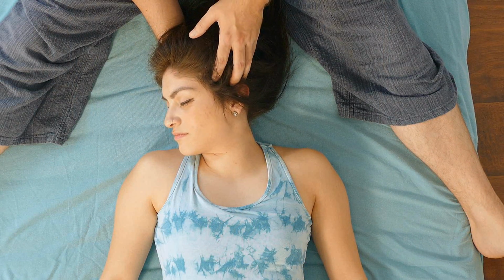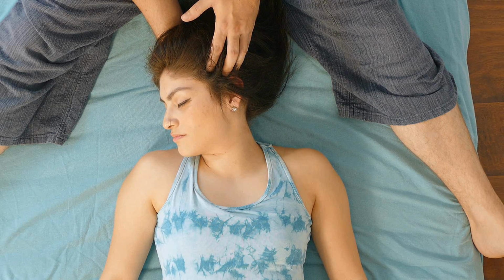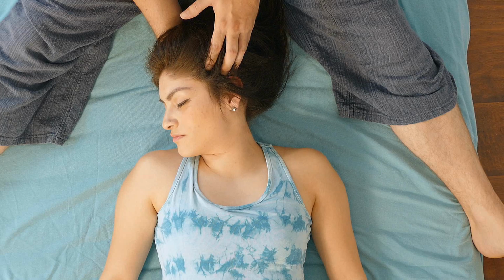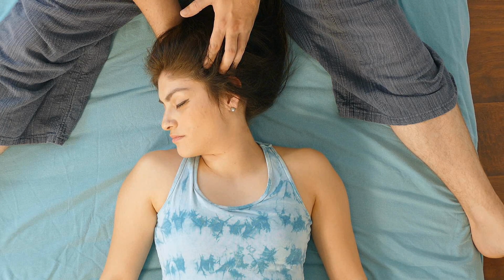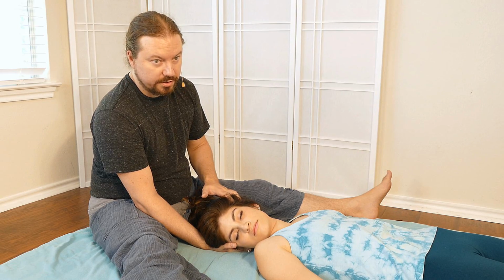I'm gonna hook and then lengthen and pull right there. Some increasing skin stretch right over that area, trying to draw Mandy's attention, her nervous system's attention right into that area.